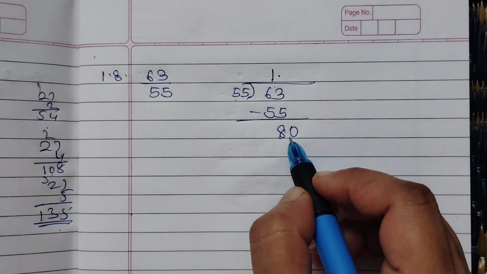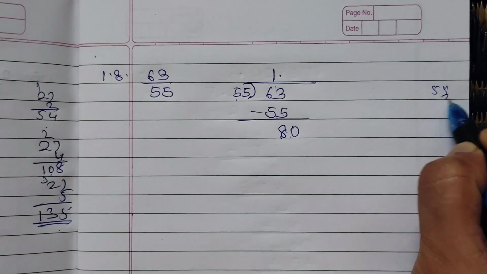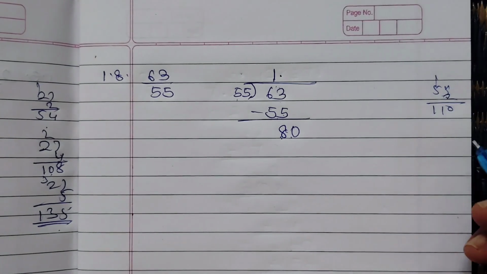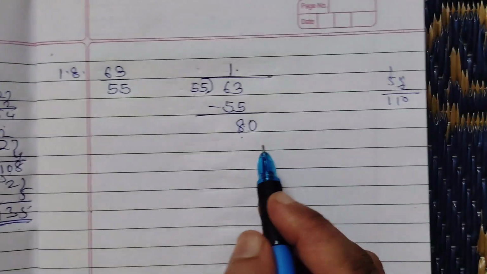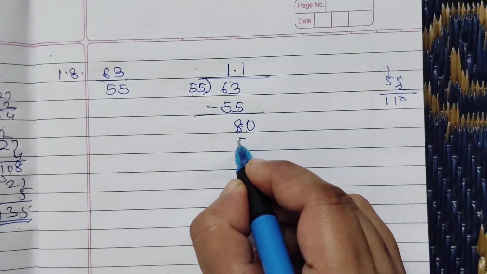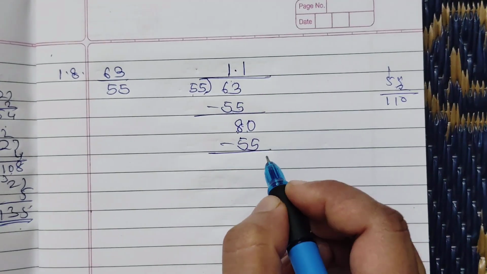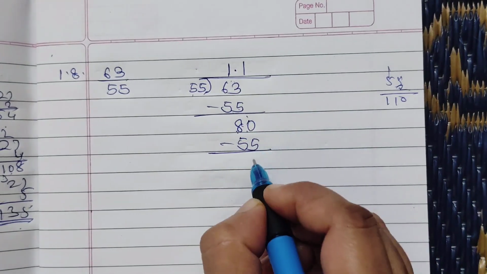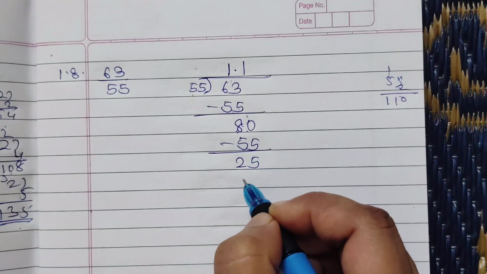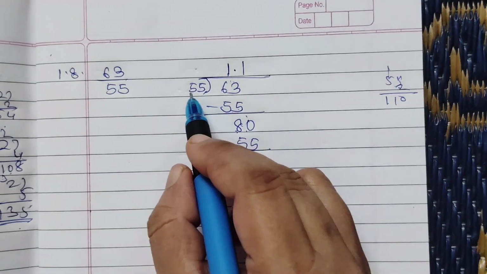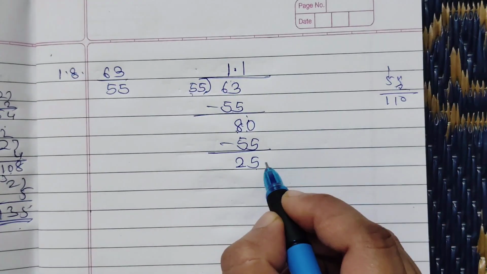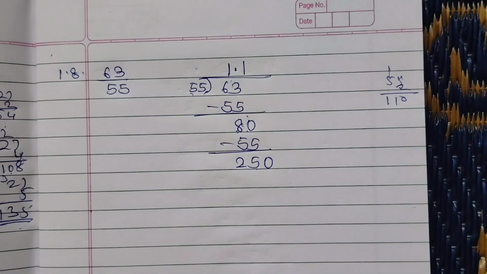Okay. So 55 twos is what? 110. So it is bigger than 80. So we'll write again 55 ones are 55. Okay. So what do we get? 25. So again 25 is smaller than 55, so at the decimal point we get 0 over here.